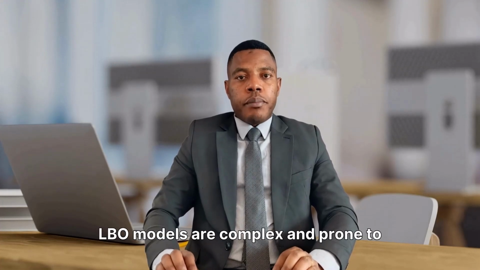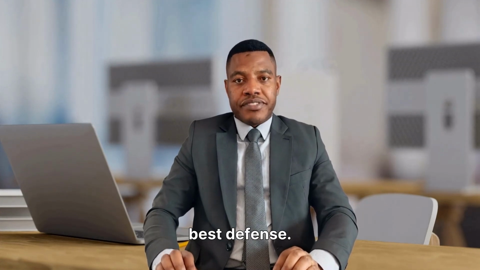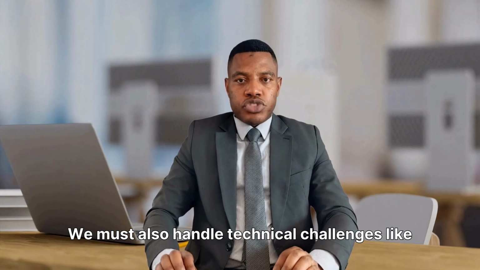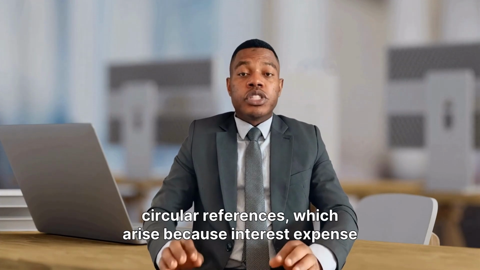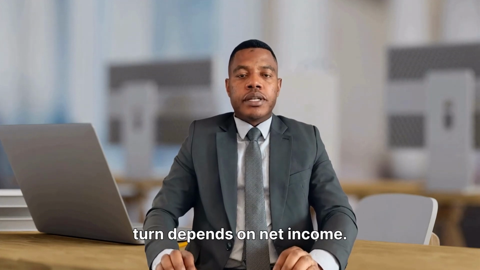LBO models are complex and prone to errors. Discipline in your spreadsheet structure is your best defense. We must also handle technical challenges like circular references, which arise because interest expense depends on the debt balance, which in turn depends on net income.